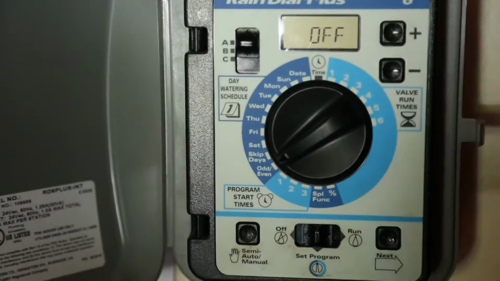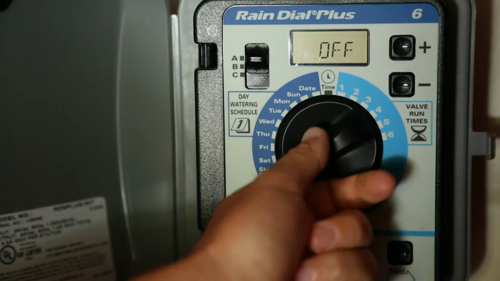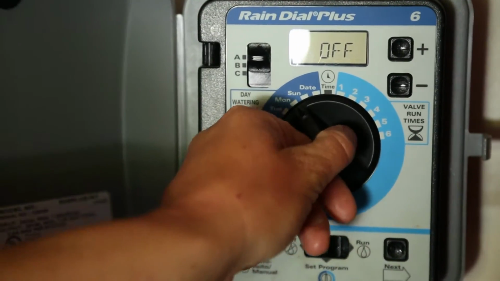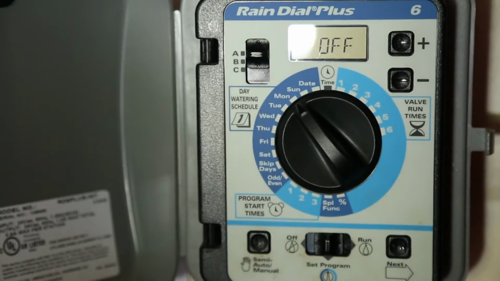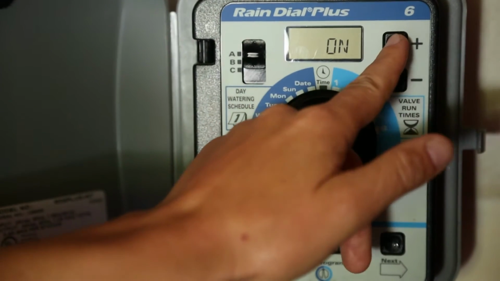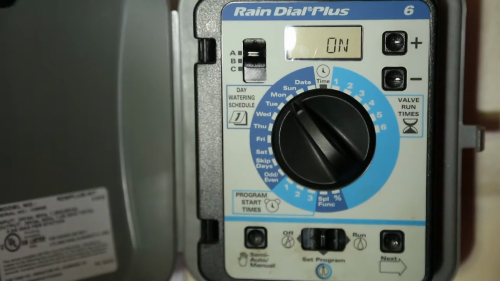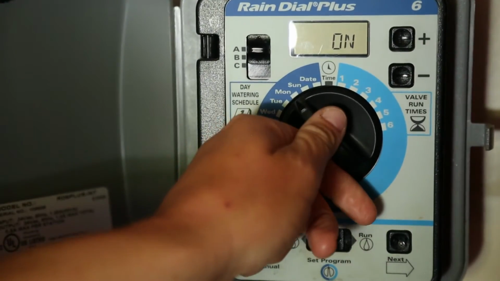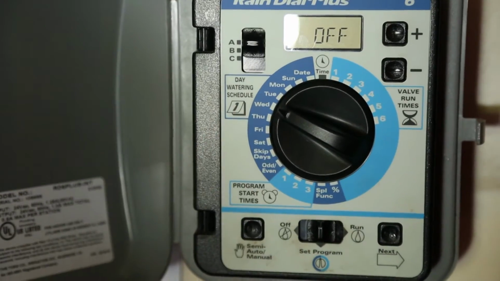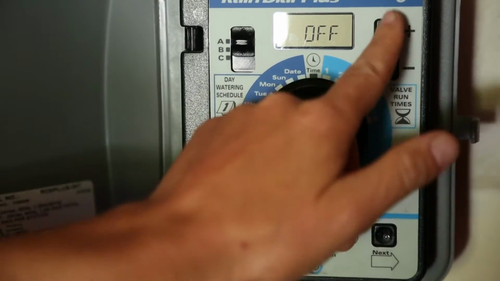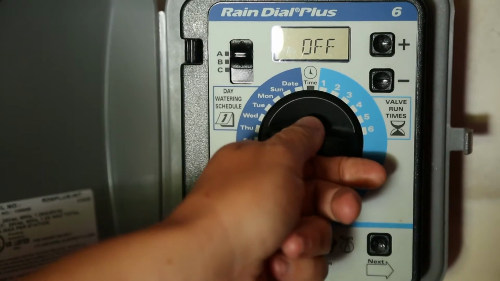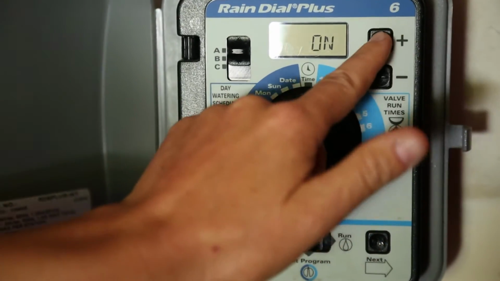see here. So now that we've got our valve runtime set, we're going to move on and set our days of watering. So we've chosen for our days of watering a Monday, Wednesday, Friday schedule. So I'm going to go up here to Monday. Monday is currently off. I'm going to hit the plus button here on the side to turn it on. So that's going to water on Monday. I will then turn to Wednesday, do the same thing. That's currently on, and Friday to on.